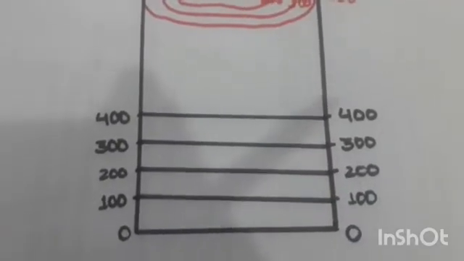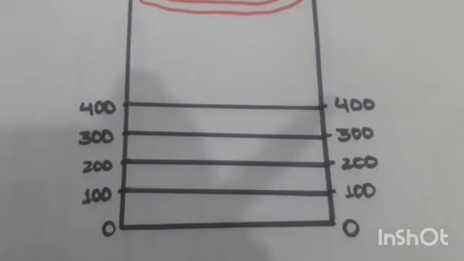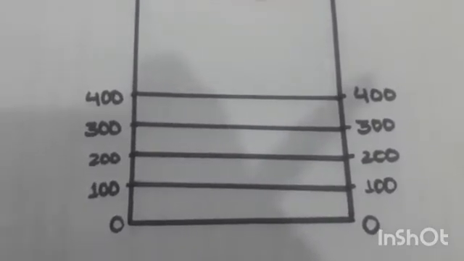Okay, now the next step is you are going to join all these points: 100 with 100, 200 with 200, 300 with 300 and 400 with 400. See those four horizontal lines. Why 100 with 100 and 200 with 200?